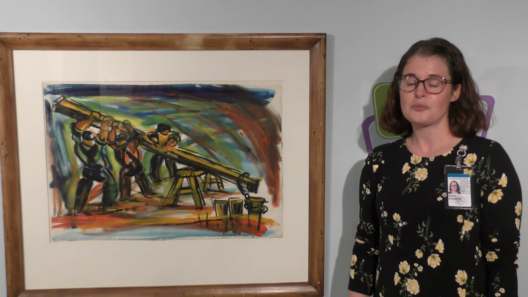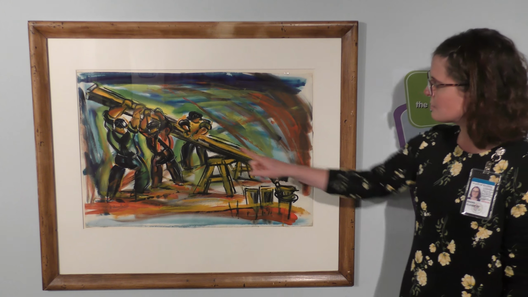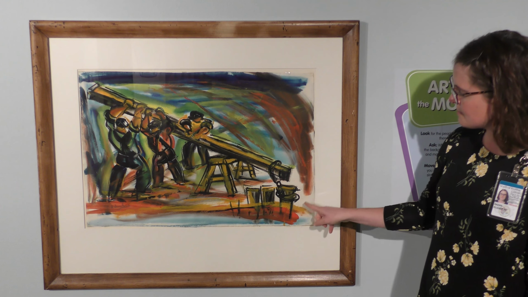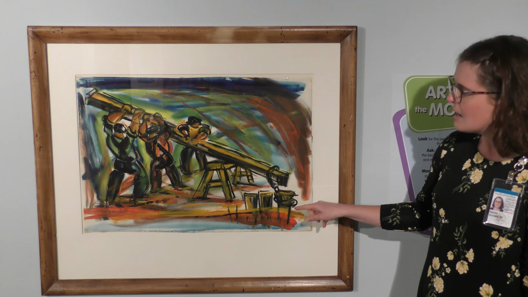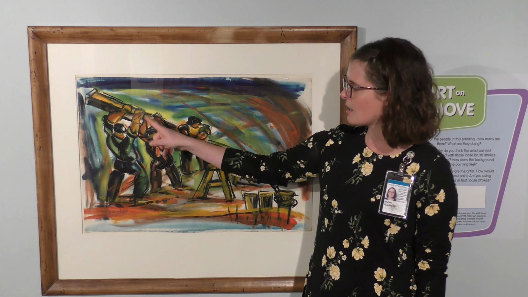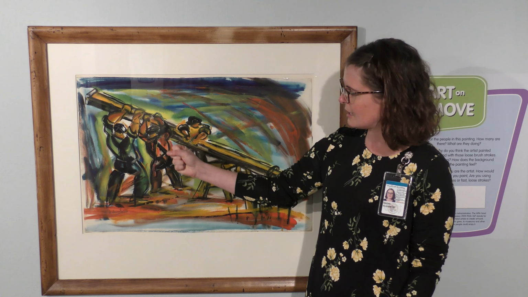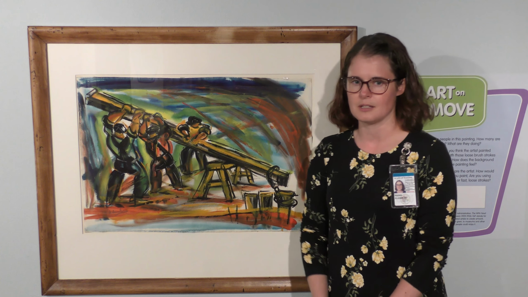I see 3 people. And they seem to be trying to move this beam here, perhaps to lift something down here. I can tell because they're using their arms on the beam. They look like they're struggling against this a little bit.